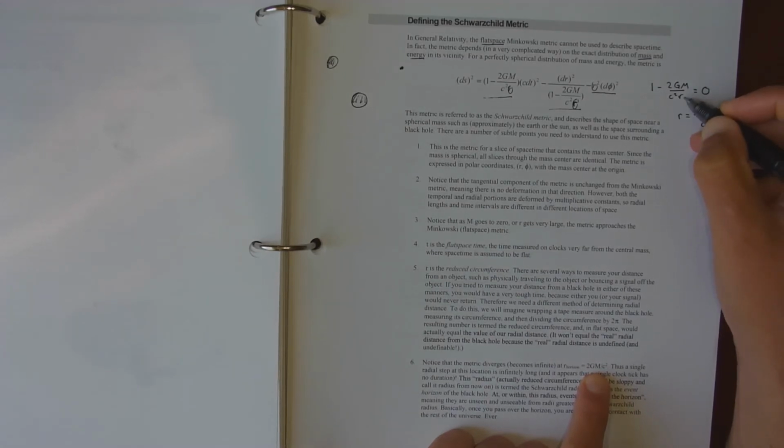If we put that in here, this whole term would become 1, and we would have 1 minus 1, which is equal to 0. So a single radial step at this location is infinitely long, and it appears that a single clock tick has no duration.